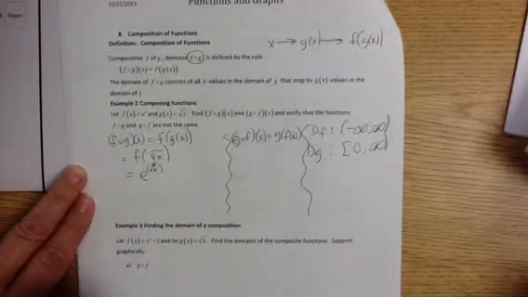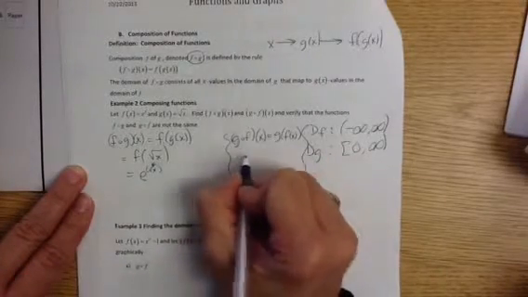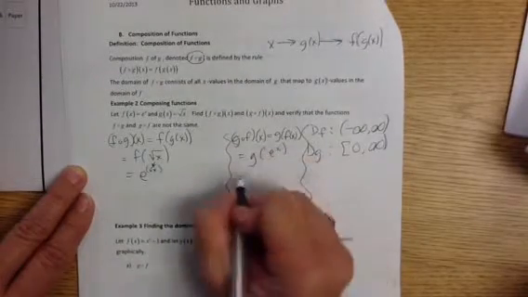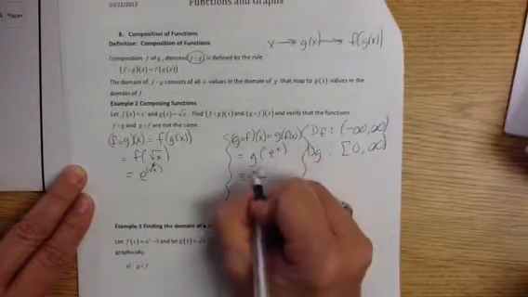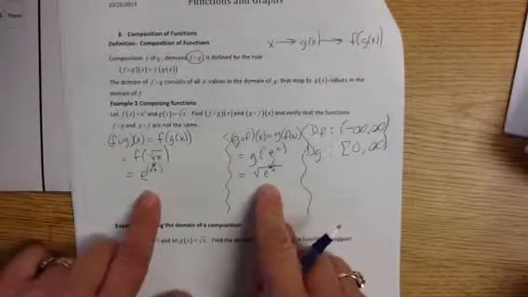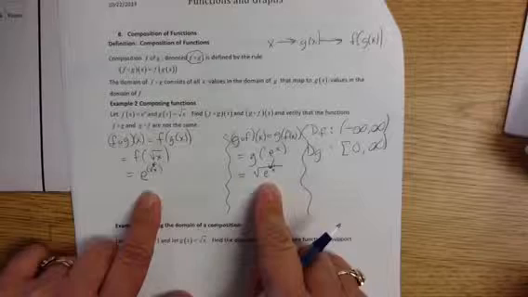So that's what the f of g of x is. This one says I take whatever my f is and I put it in here, and then I take whatever my argument is and I put it in here. Notice, these are not the same at all.